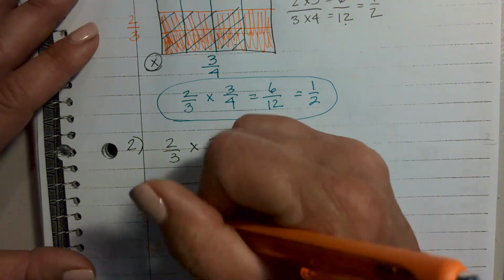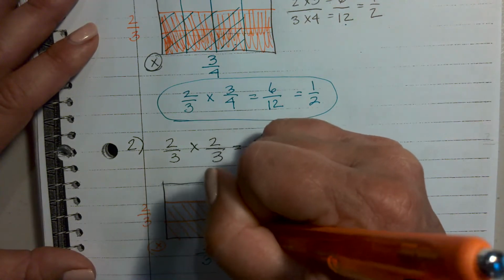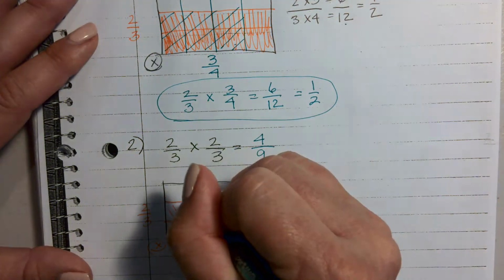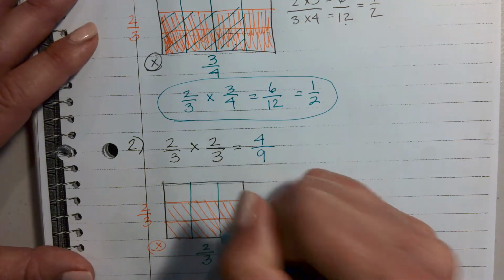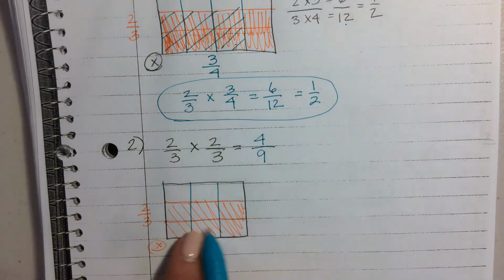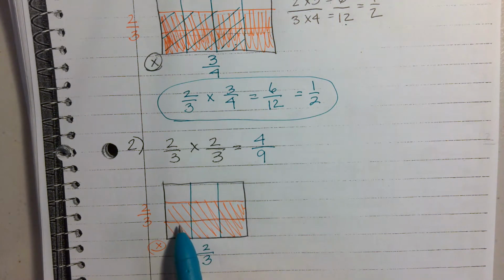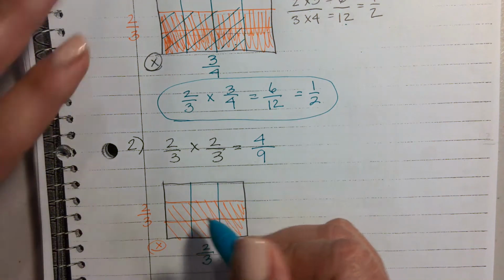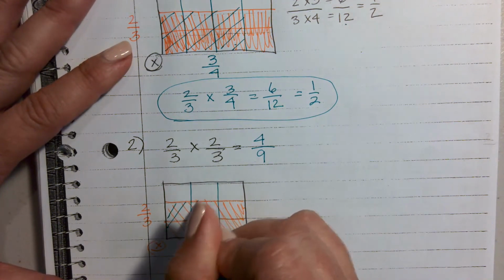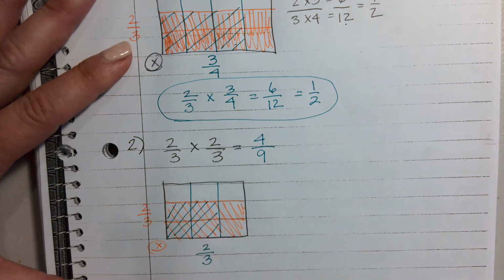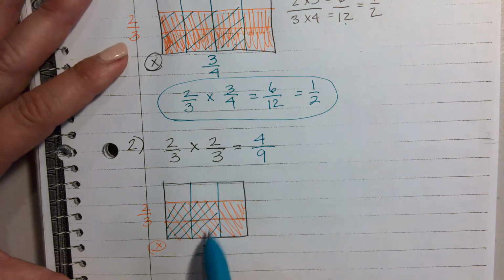So let's go ahead and draw it out. I have to remember to shade in 2/3. I'm so used to doing the single unit. Now we're going to shade in 2/3. So here's 1, 2, 3. We're only going to shade in 2/3 of what we've already shaded. All right, did we end up with 4/9?